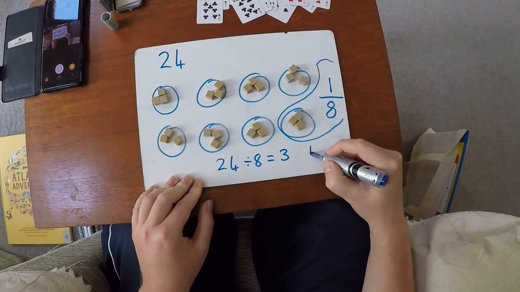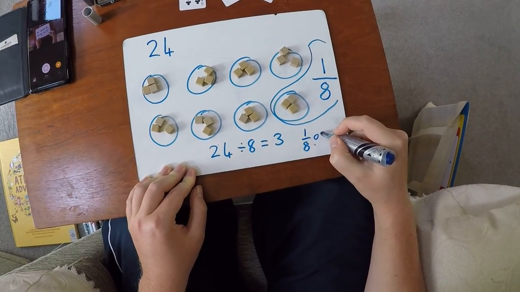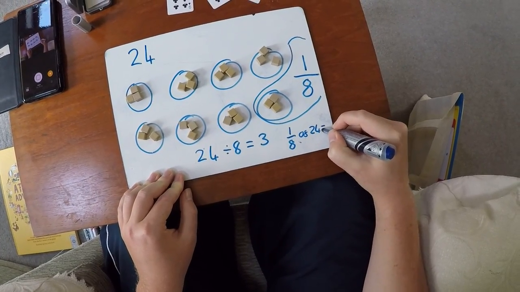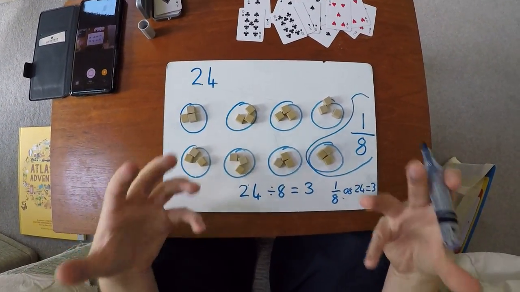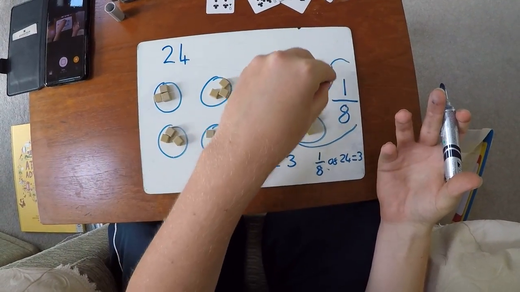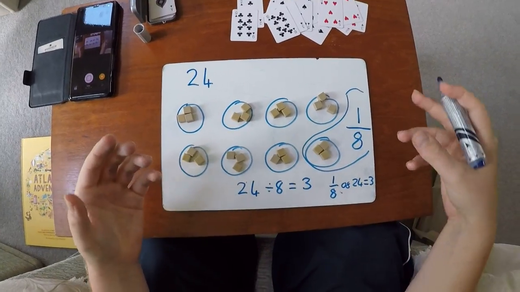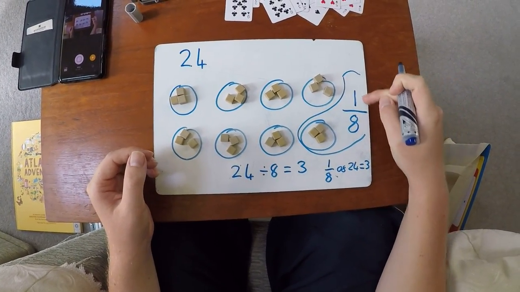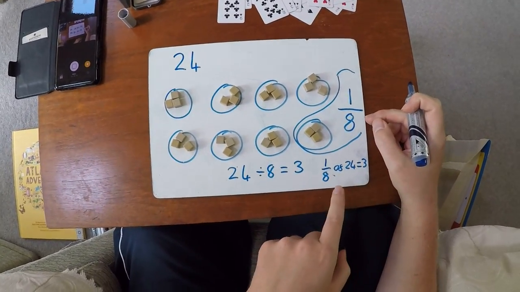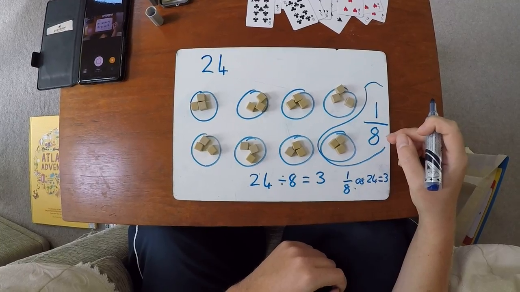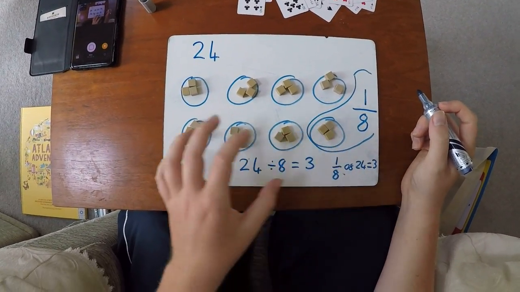So 1/8 of 24 equals 3. So when we're thinking equal groups, numbers can be split up into lots of different equal groups, but as long as they're the same, they are equal, and depending on how many groups you have tells you what your fraction is going to be. If I were looking at 3/8, I would look at 3 of those groups. So I'd have 3, 6, 9 would be 3/8 of 24. Just as a reminder on our equal groups there: they can be split into equal groups in different ways, but as long as they're the same, they're equal.